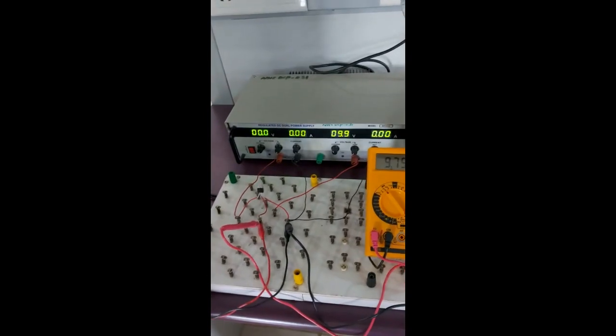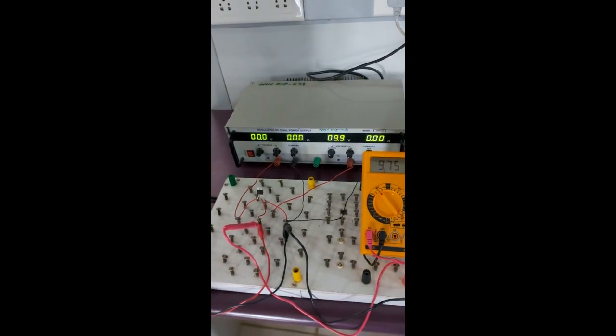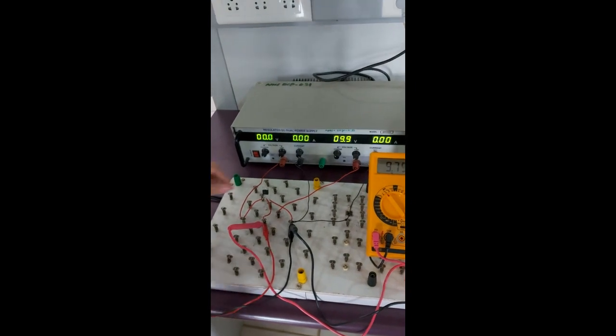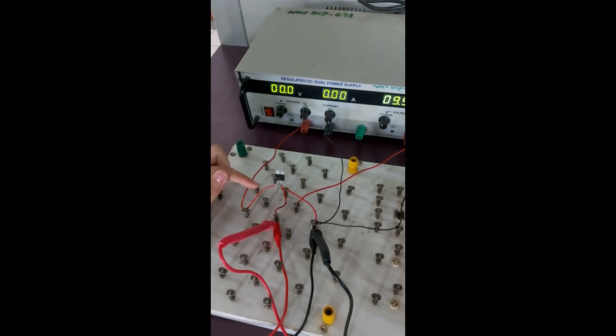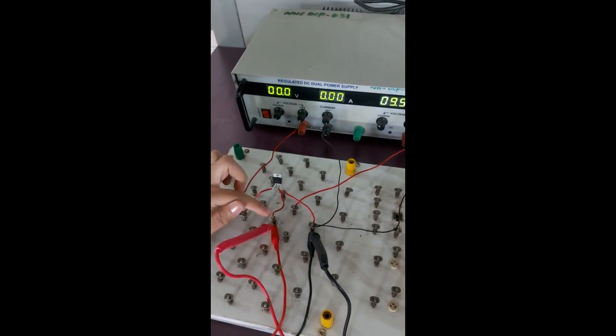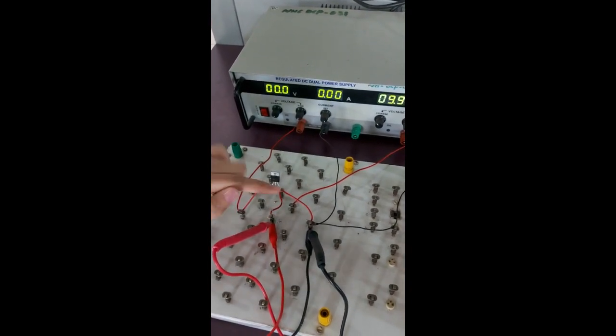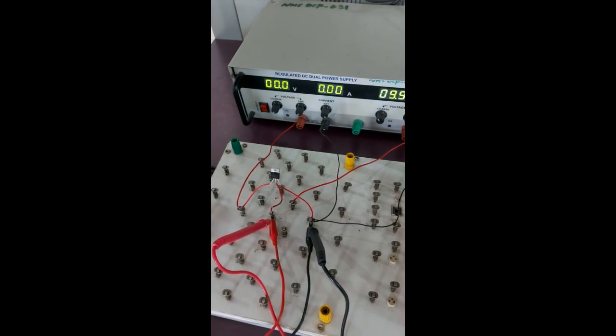This is the circuit setup for observing the transfer curve of the MOSFET. We can look at the MOSFET here. So there are 3 terminals. This is my gate terminal, the middle one is the drain terminal, and the last one is the source terminal.